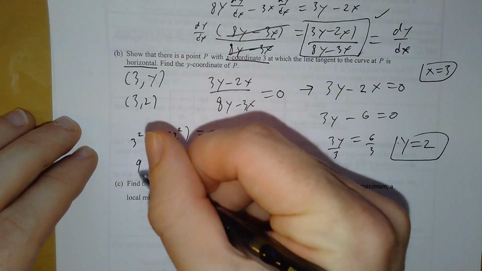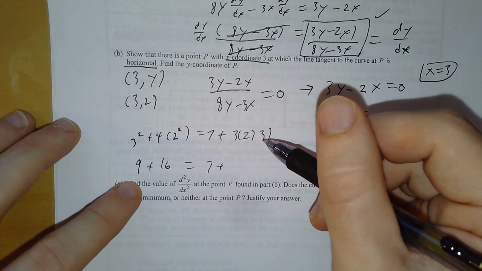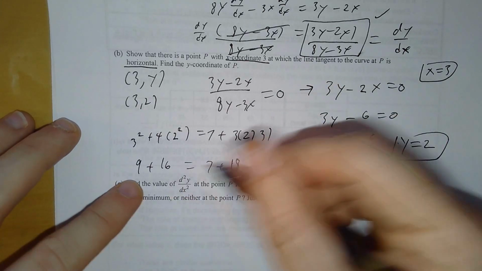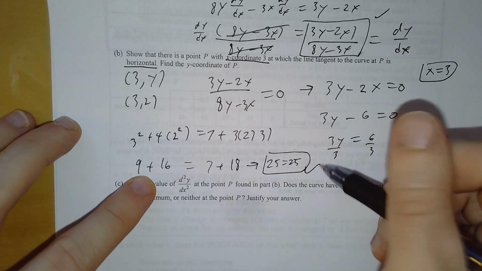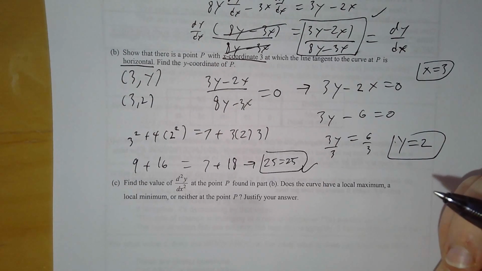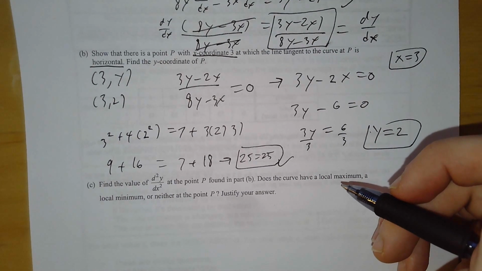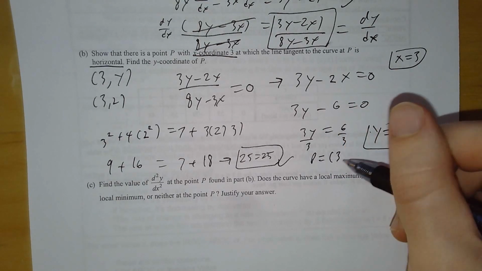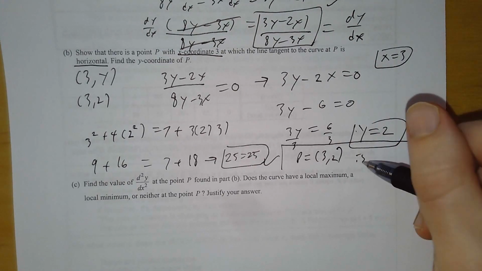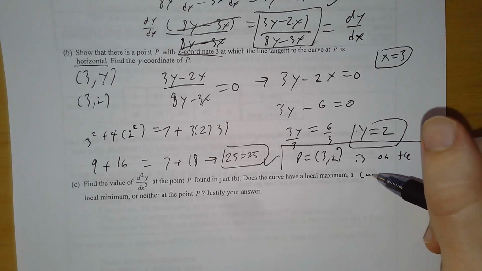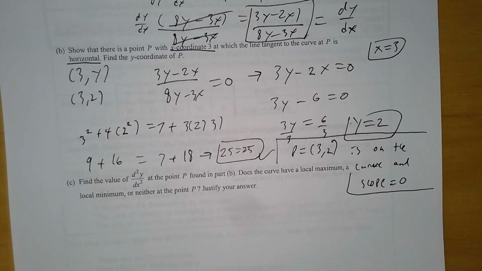So I'm going to get 9 plus 16 equals 7 plus 6 times 3, which is 18. And these are the same thing, because 25 equals 25. So I'm good. Therefore, (3, 2) is a point on the curve. Therefore, P equals (3, 2) is on the curve, and slope equals 0. Okay, that's it.